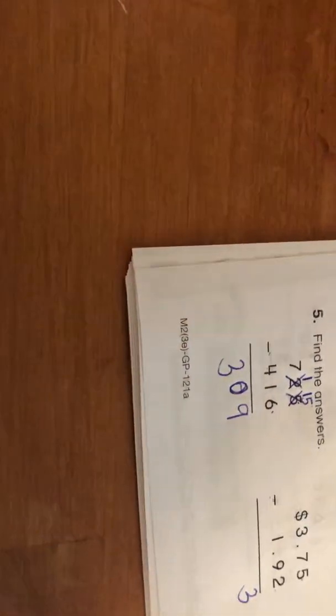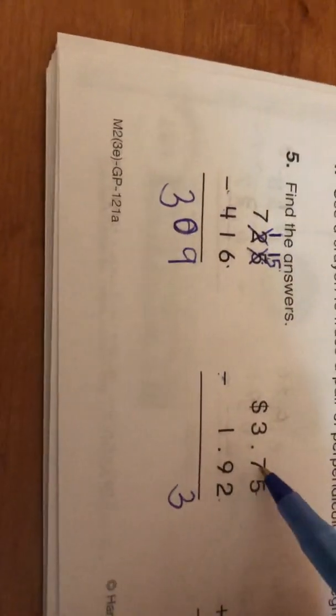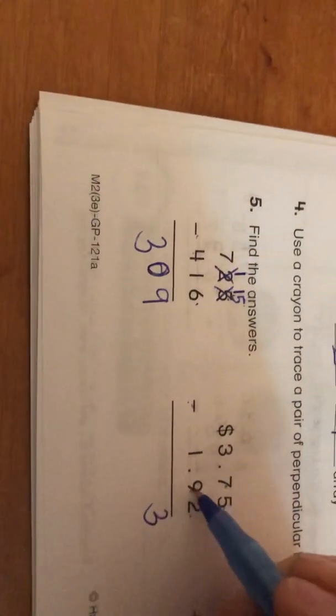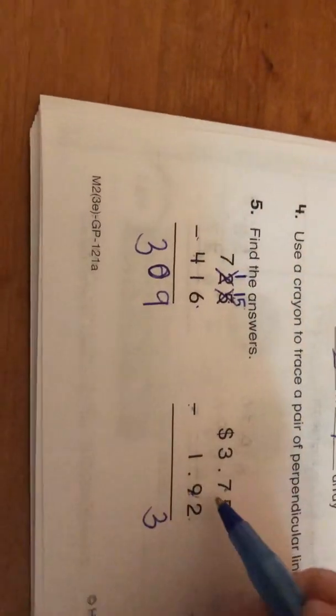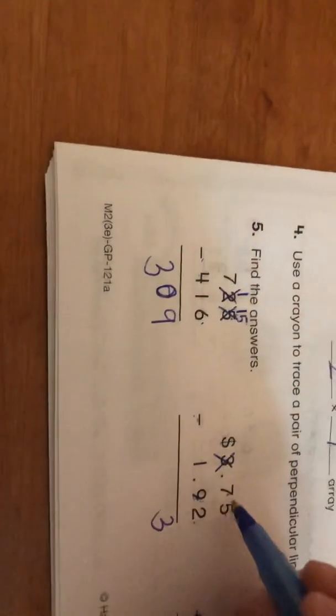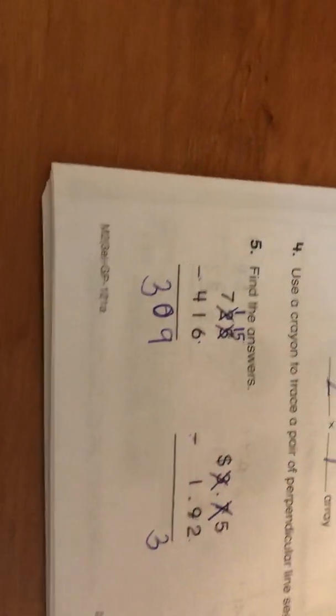Easy peasy. All right, we're still subtracting. 5 minus 2 equals 3. 7 minus 9. Okay, here with this one, again, I have less than I need to give, or that I want to subtract. So I've got to now borrow from my dollars place or my hundreds place. So I'm going to cross out both of these numbers.